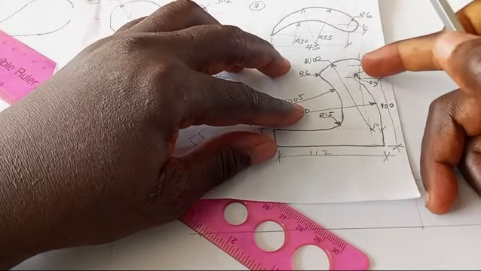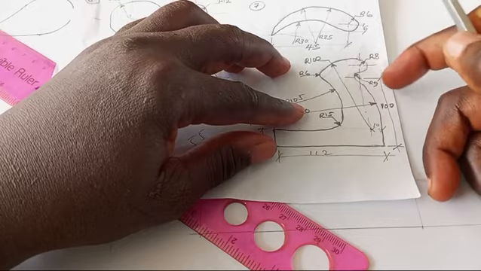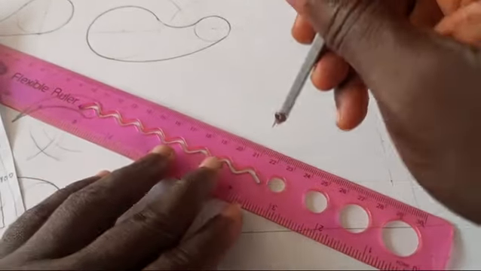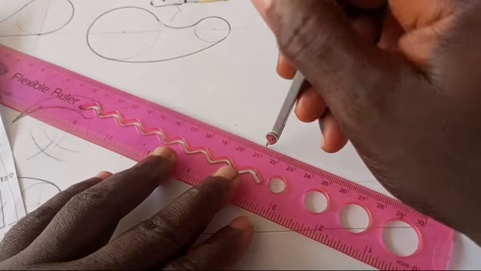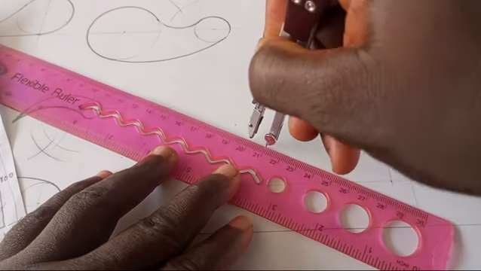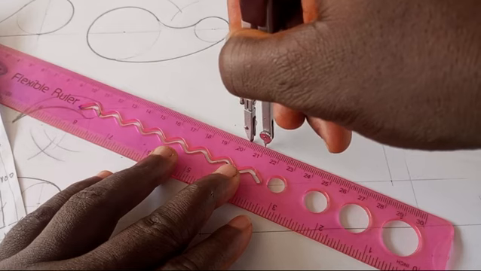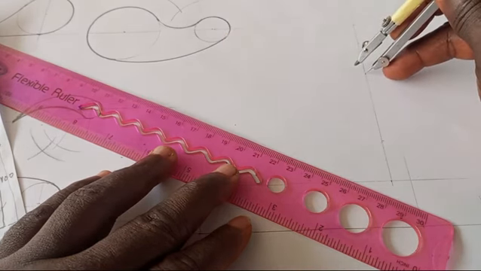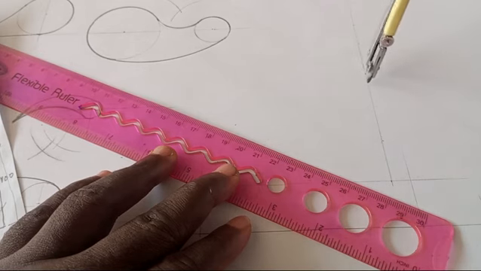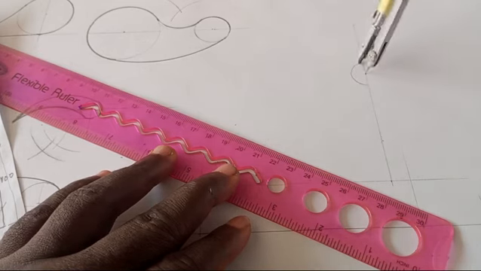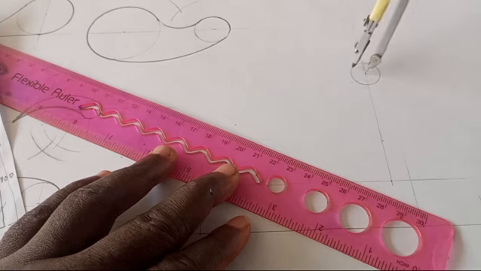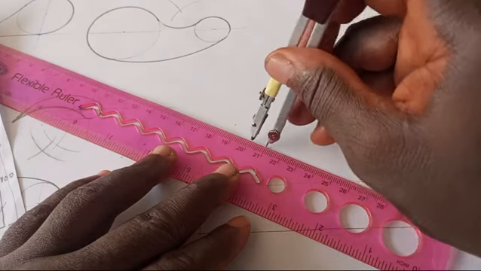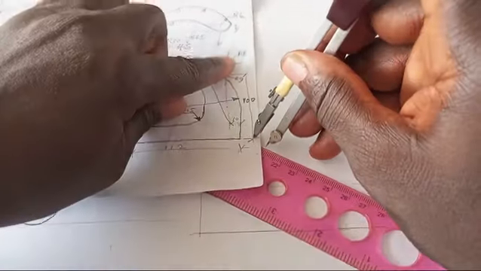So the next thing I want to do is to draw this curved part. The circle is of radius 9. So I'll measure 9. This is 9. I'll stay here and draw the circle of radius 9. Then I'll go again, and the other circle is of radius 8.